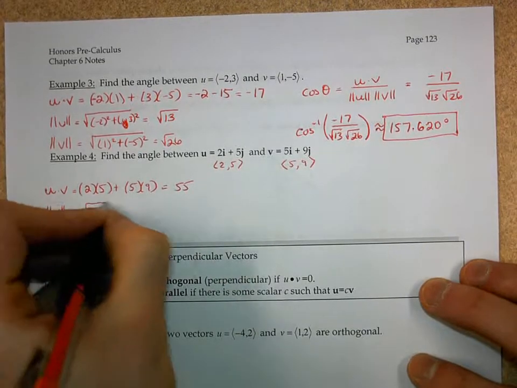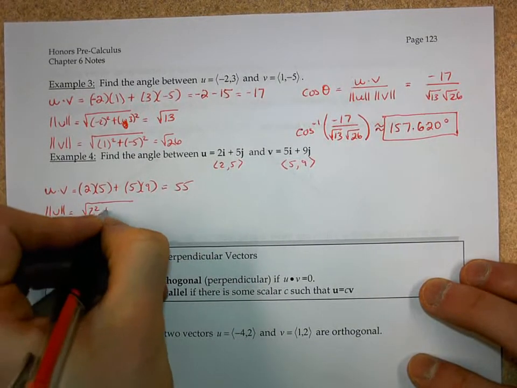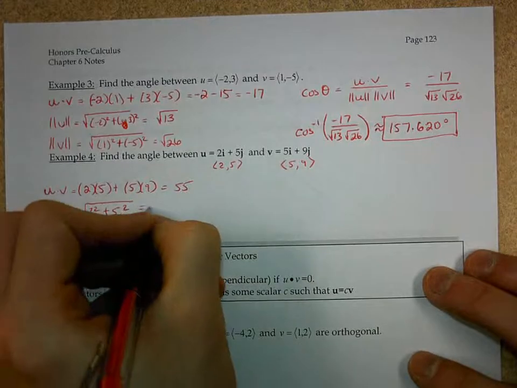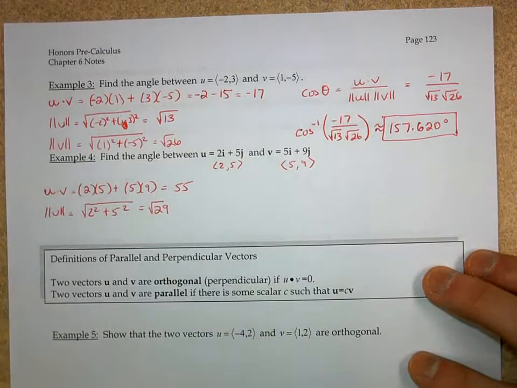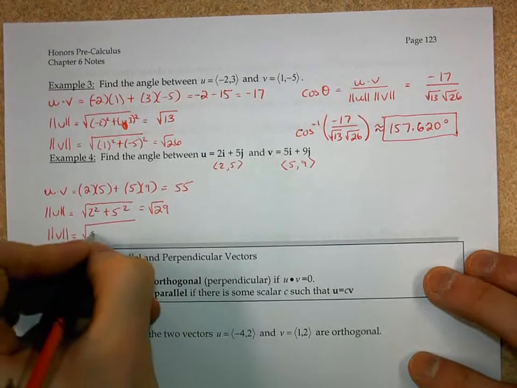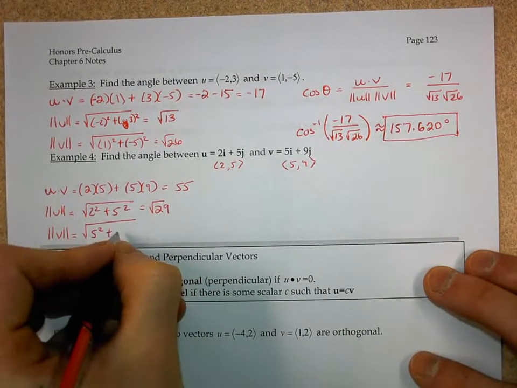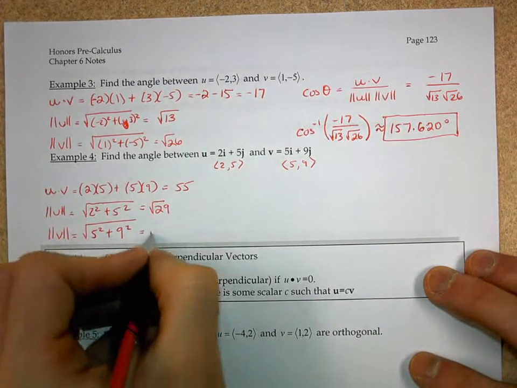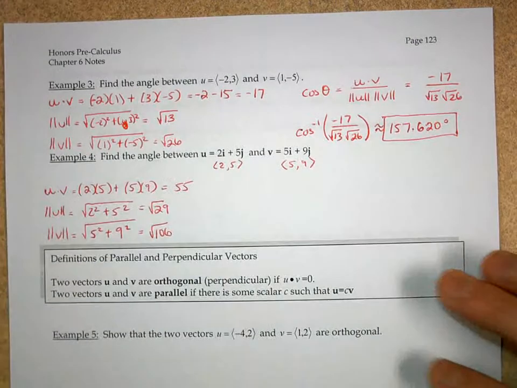Magnitude of u is the square root of squaring the x component and squaring the y component and adding those results together, which will be the square root of 29. And then the magnitude of v, same idea, squaring the x's, and then we add the result of squaring the y's. It's going to give me 106.